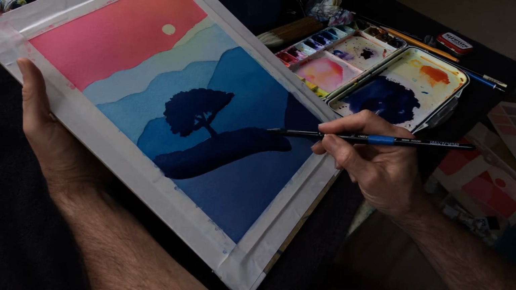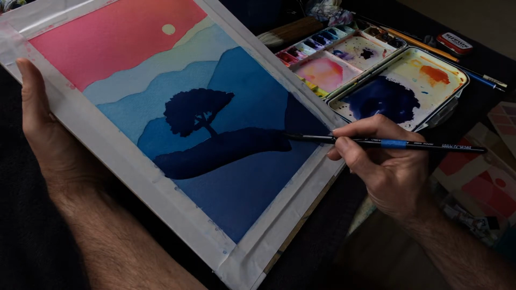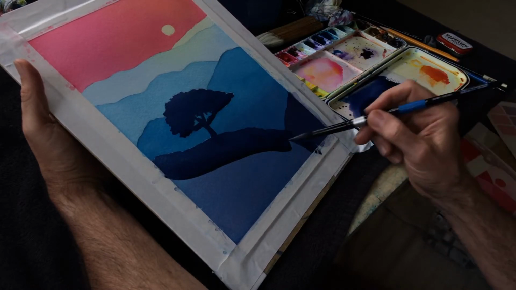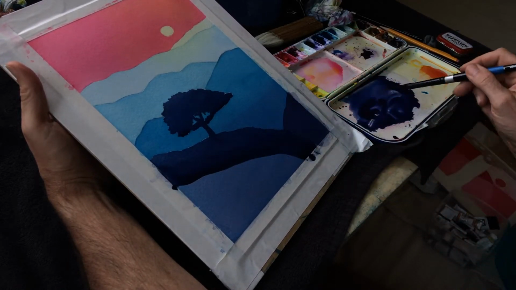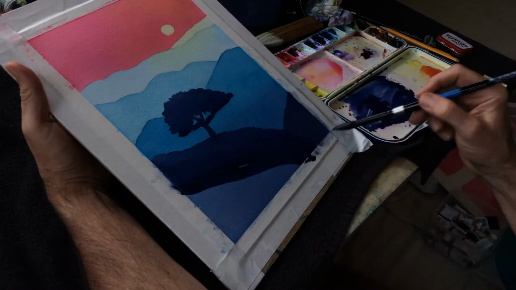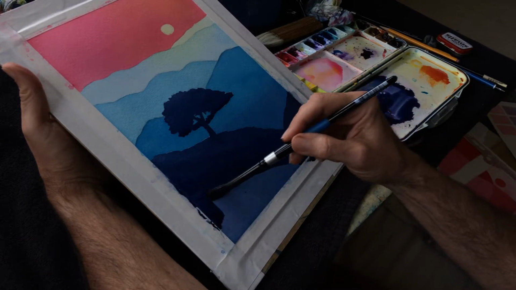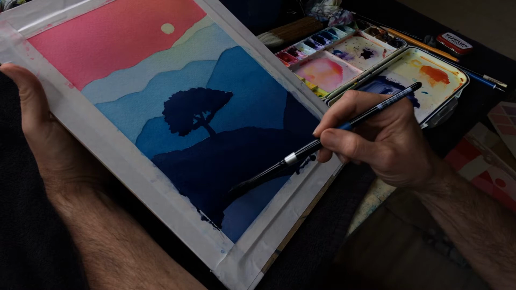And so now I'm down in more of just a good old beaded wash. It's going quick right now.